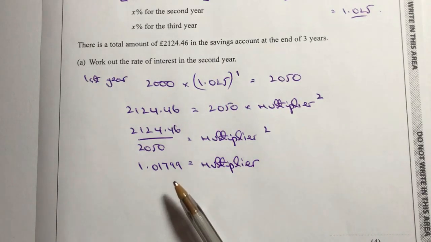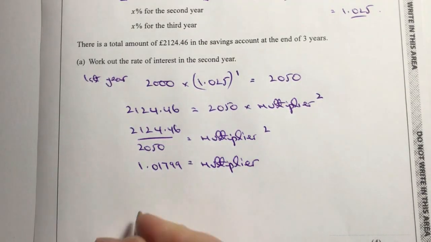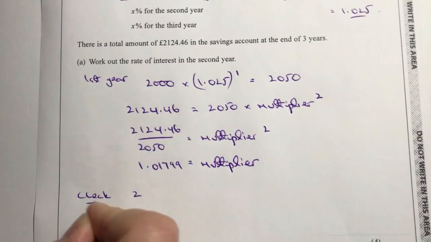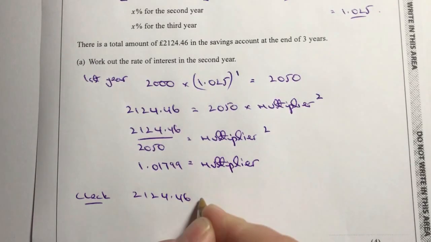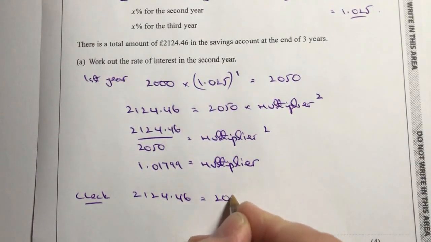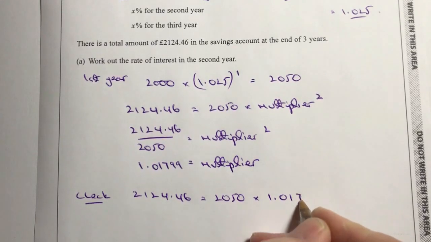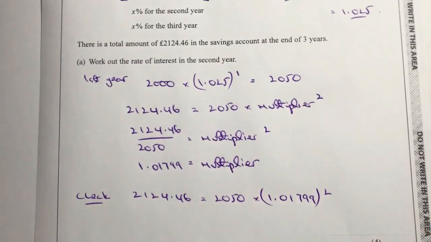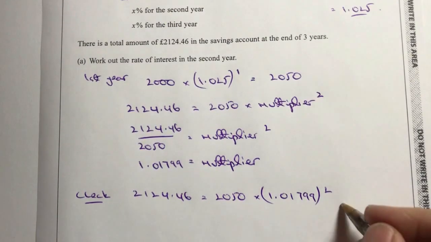Okay, alrighty. So actually that answers the question, because what I could do is just check this, make sure that we're absolutely correct with that. So what I'm going to do is just check. I'm going to say, well, in that case, it must be that 2124.46 equals 2050 times the multiplier 1.01799 squared. And if I pop that into a calculator, yes, it is absolutely correct.